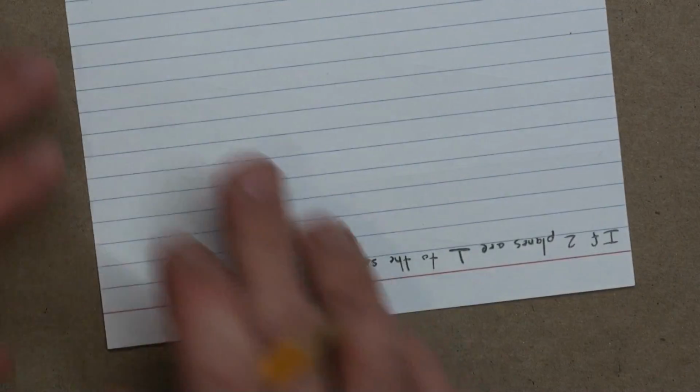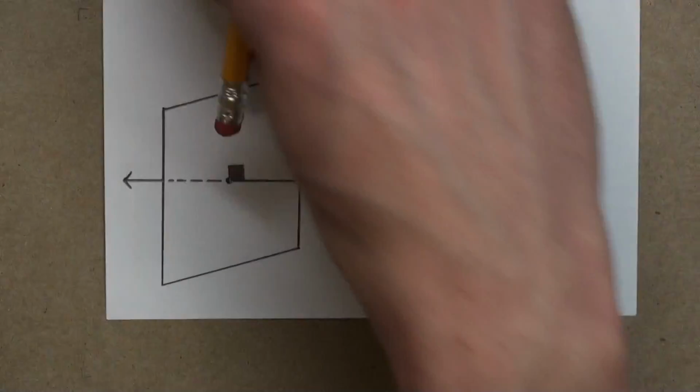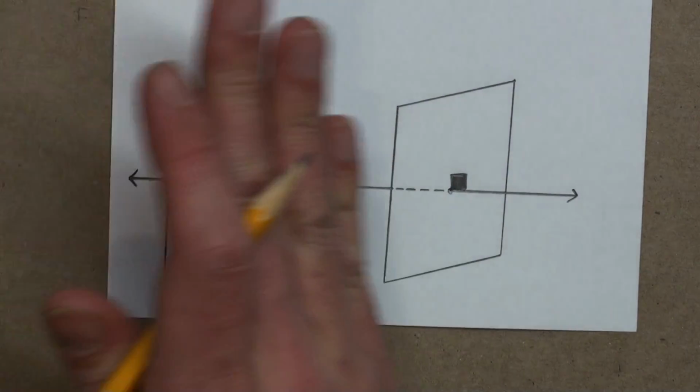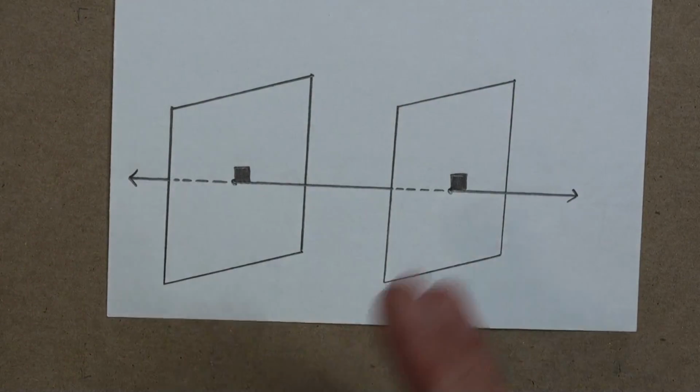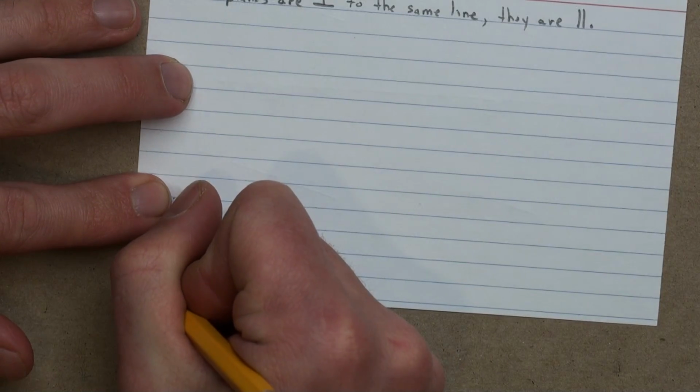So, doesn't matter. If two planes are perpendicular to the same line, they are parallel. So these two planes are perpendicular to the same line, you see? So then those planes are parallel to each other. They're right next to each other, like this, exactly parallel. Okay? Oh, we got to put a 9 down here. All right, so those are the 9 theorems involving lines and planes.